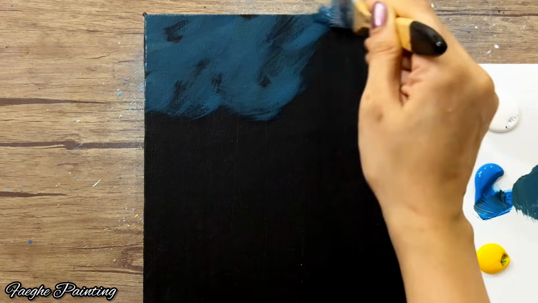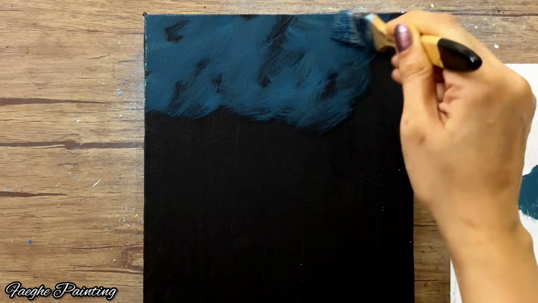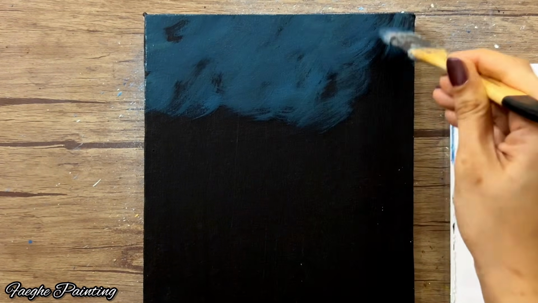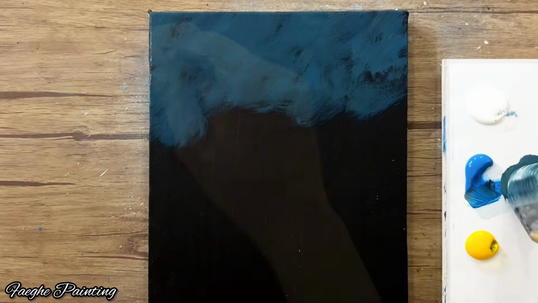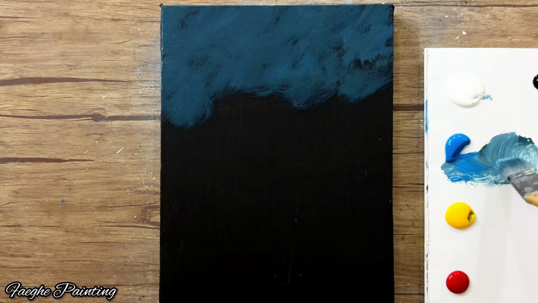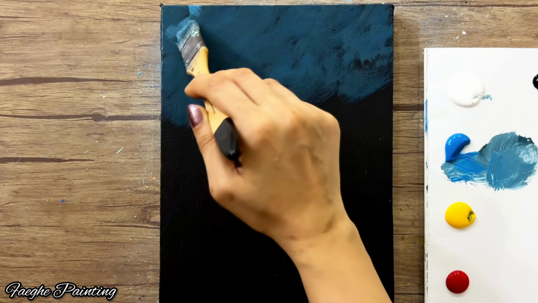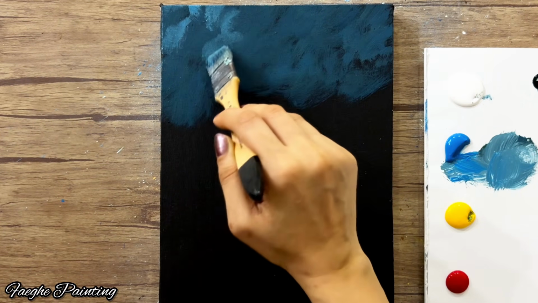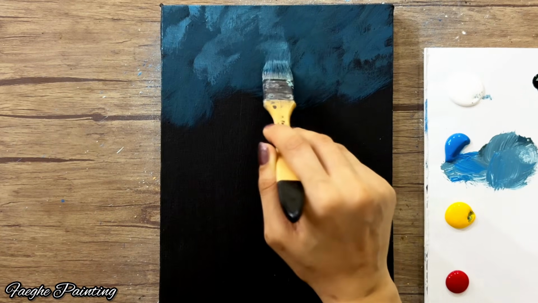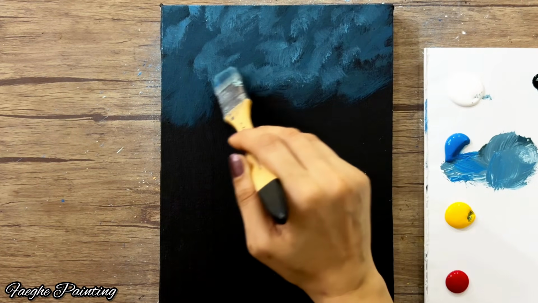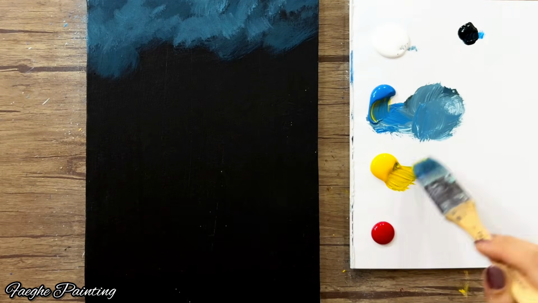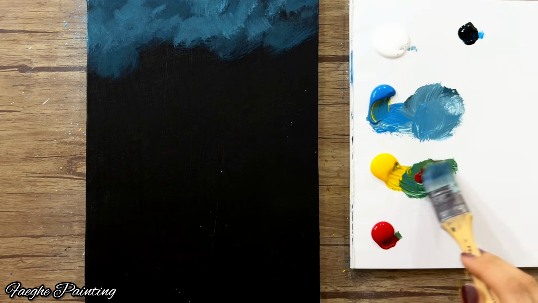Let's begin by creating a soft atmospheric background. I'm mixing blue, yellow, with a touch of black and white to create a muted, cool tone. I gently apply this mixture to the upper part of the black canvas, keeping the edges soft and blended. At this stage, I don't want anything to look too sharp. The goal is to create a misty atmosphere that will make the foreground stand out later.